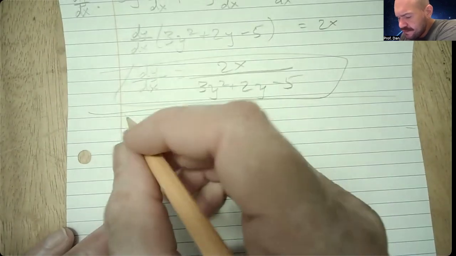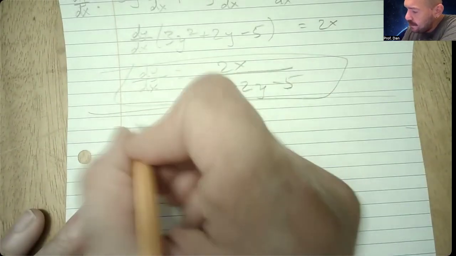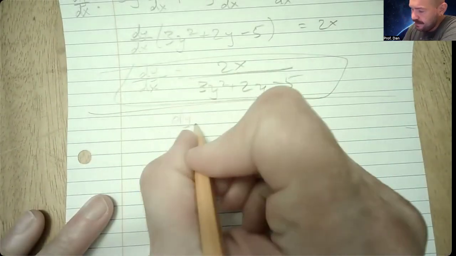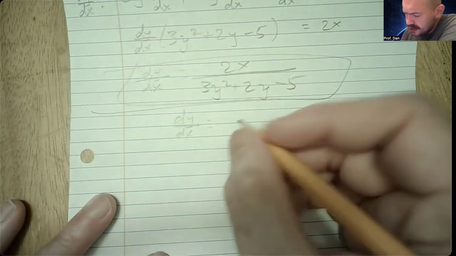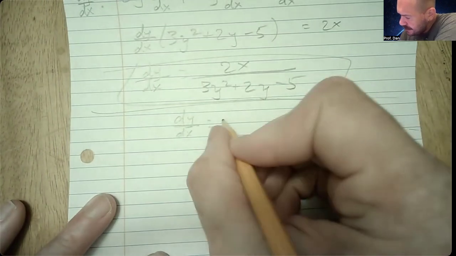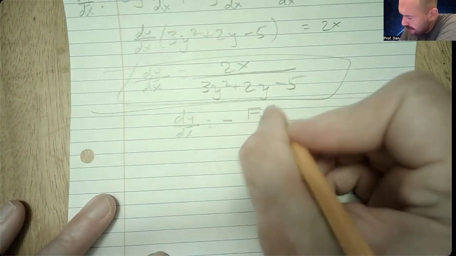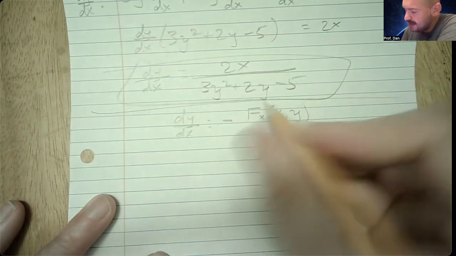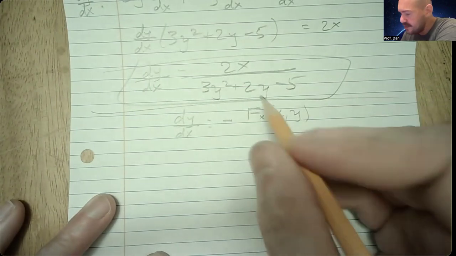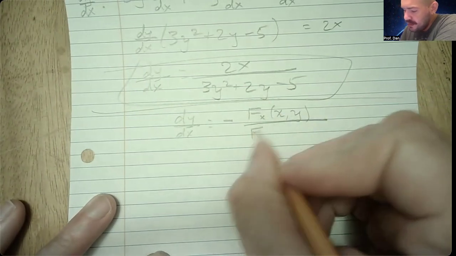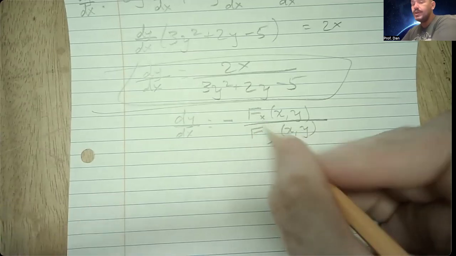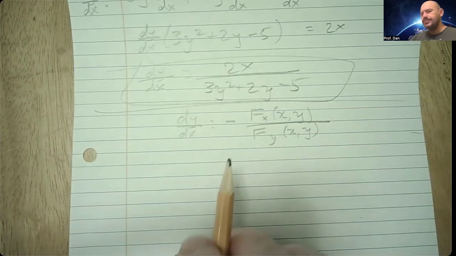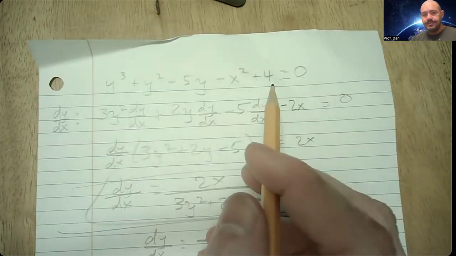So the formula is dy dx equals negative fx of xy. Remember, that's partial with respect to x, divided by fy of xy. That's partial with respect to y. So what are we taking the partial derivative of? Basically just the left side of that equation.